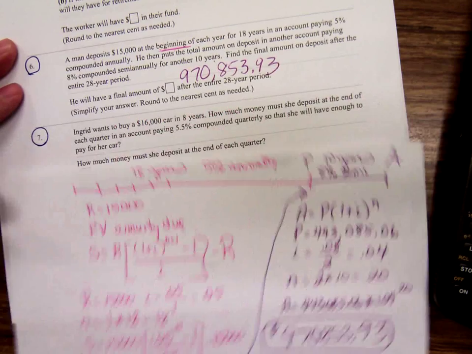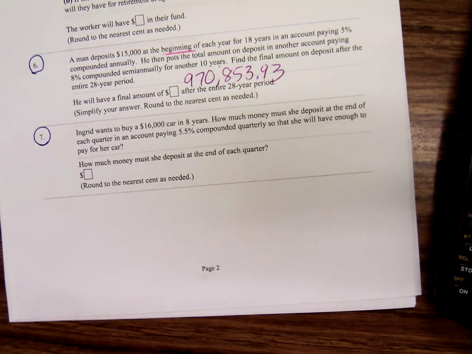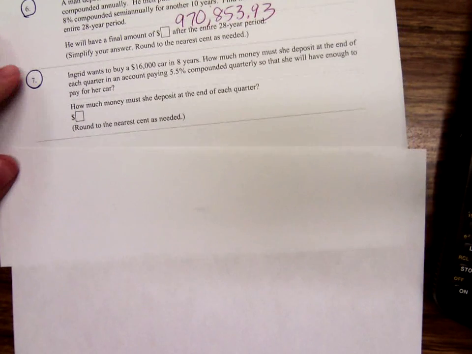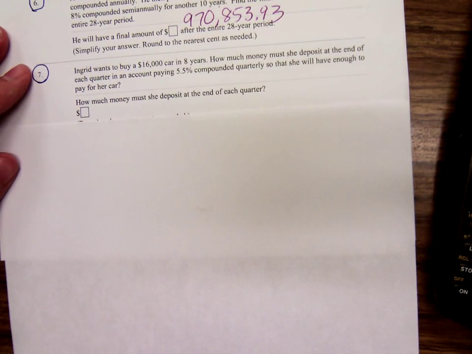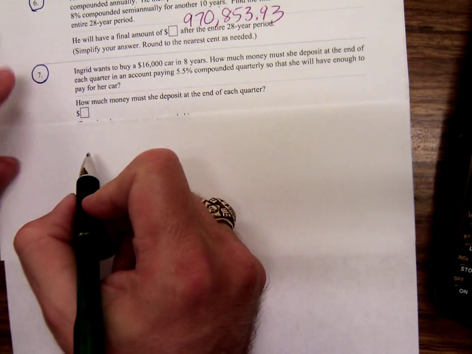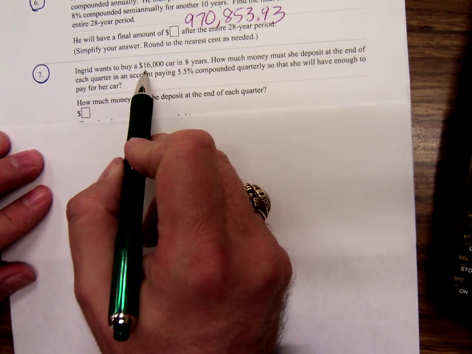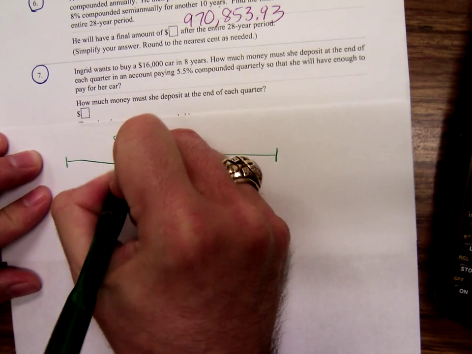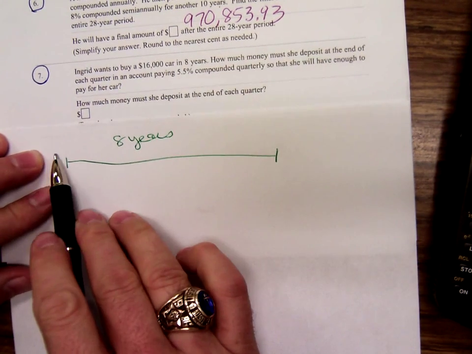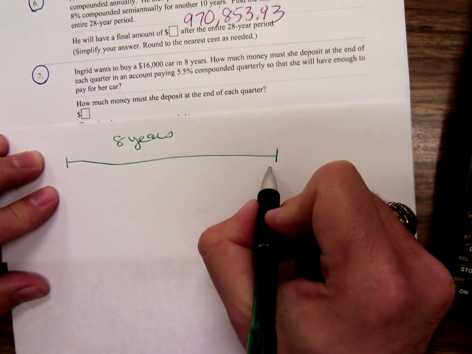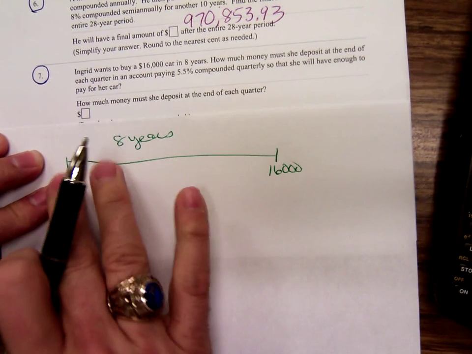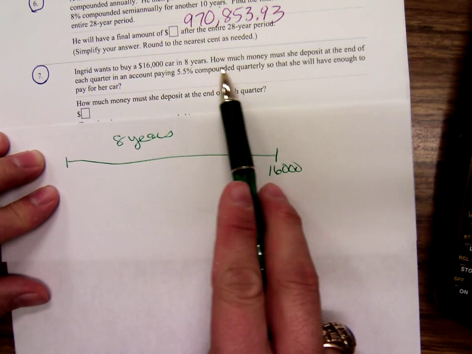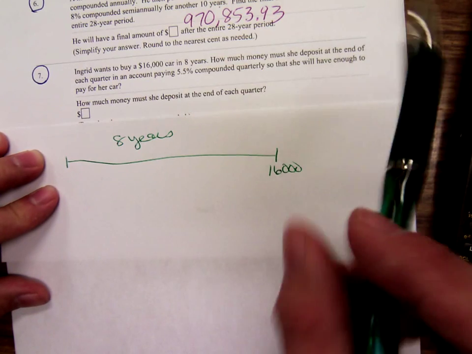We're running out of time, so I've got to go fast. Number 7, let's see. Ingrid wants to buy a $16,000 car in 8 years. That $16,000 car would be a future amount. That's not present amount. In 8 years, she wants to buy a $16,000 car. How much money must she deposit at the end of each quarter?